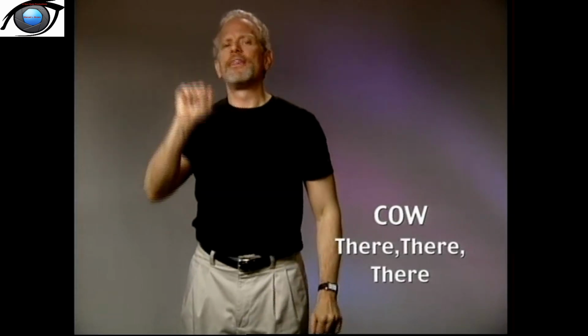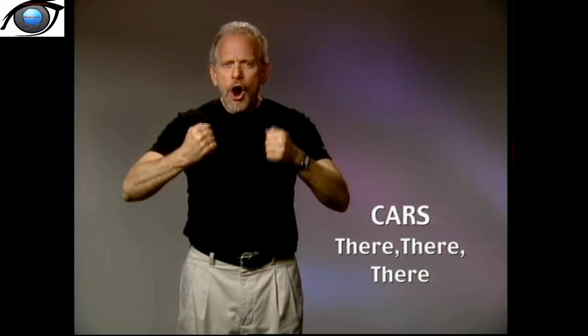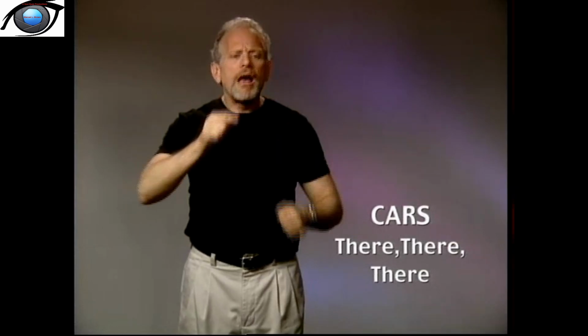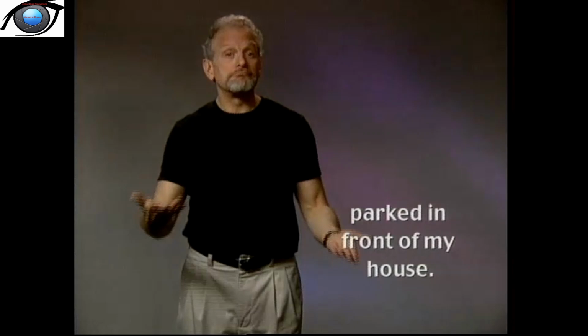And a third way of indicating plurals is by pointing to the imaginary things. Pointing is the same as the sign for there. For the plural of cow, you might sign cow, there, there, there. Here's a sentence. Cars, there, there, there, parked in front of my house.